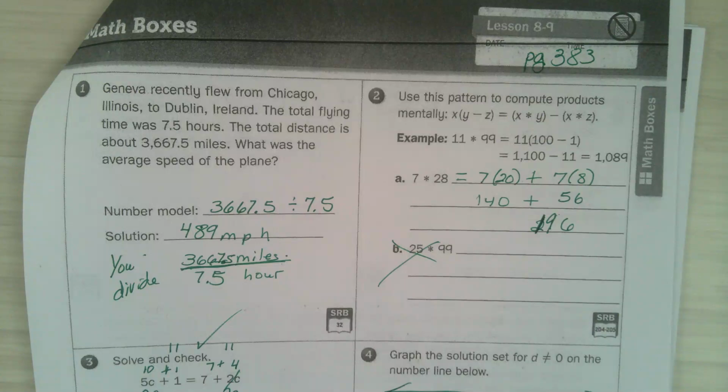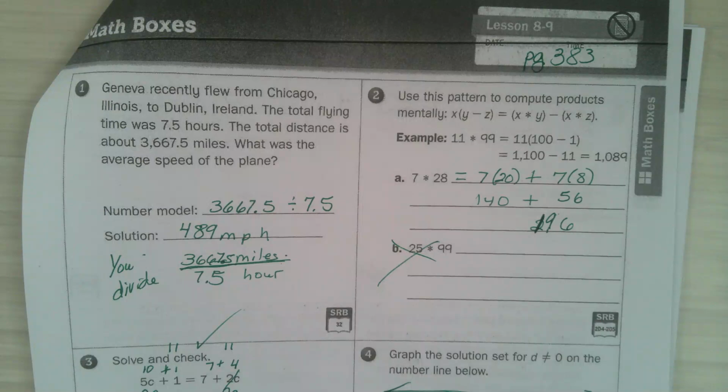All right, in problem number 1, Geneva recently flew from Chicago, Illinois to Dublin, Ireland. The total flying time was 7.5 hours. The total distance is 3,667.5 miles. What was the average speed of the plane? Miles divided by hours. That's what you're going to do to find the speed. Make sure you write that down.